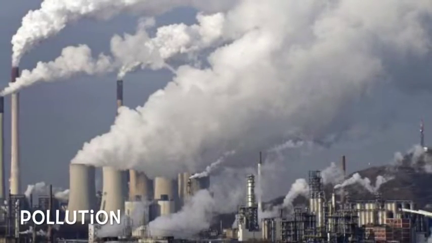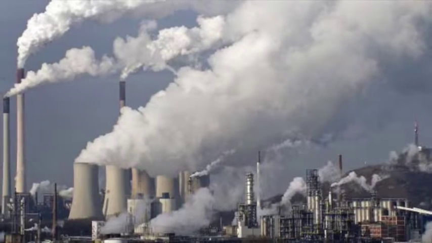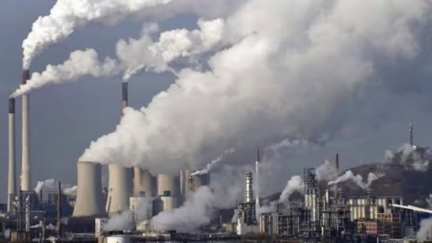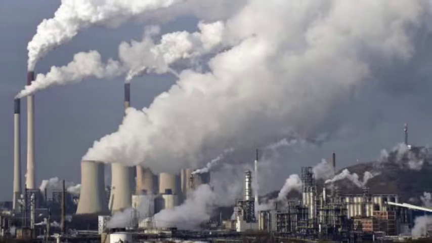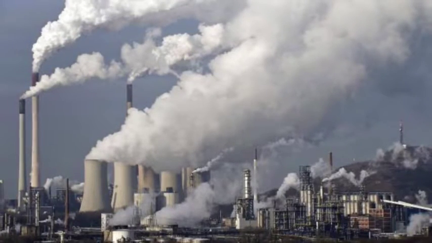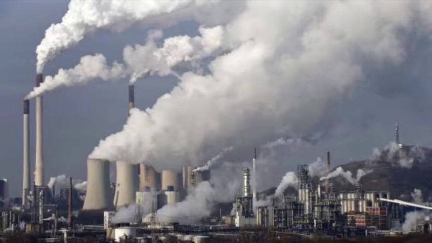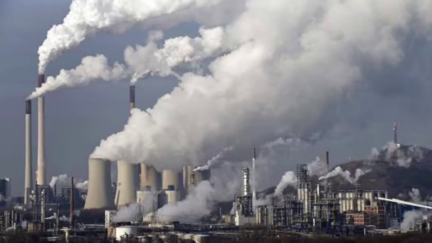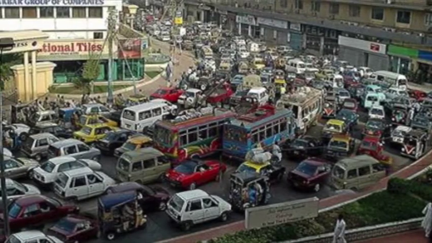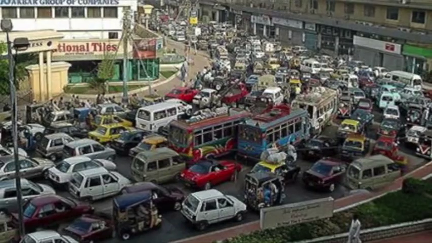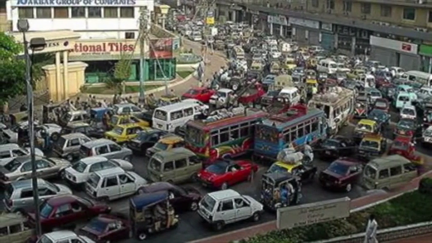Air and water pollution. What is it? It is the introduction of contaminants into the natural environment that cause adverse change. Pollution can take the form of chemical substances or energy, such as noise, heat, or light. Why is it a problem?